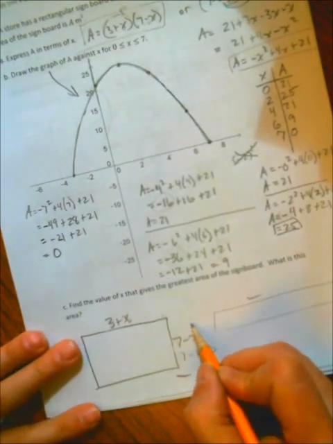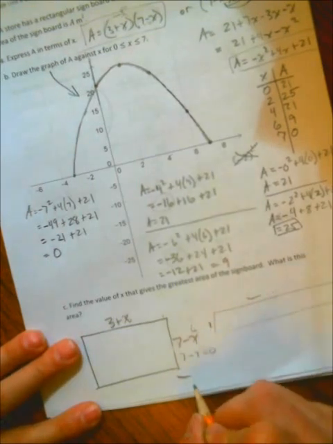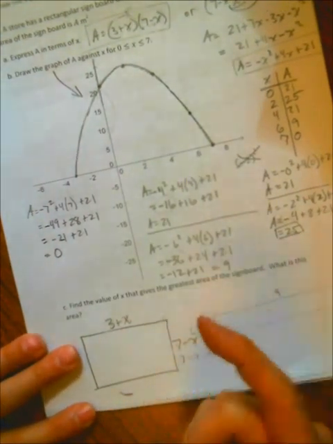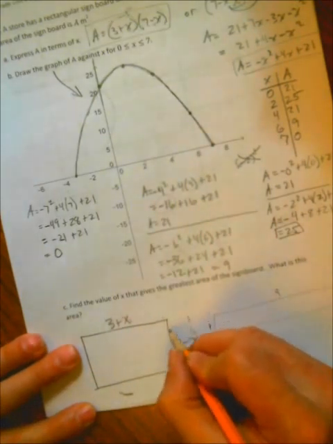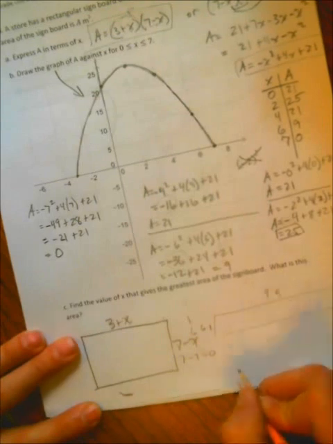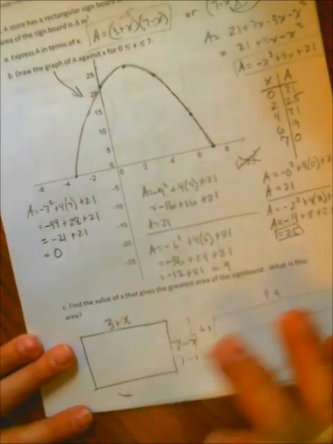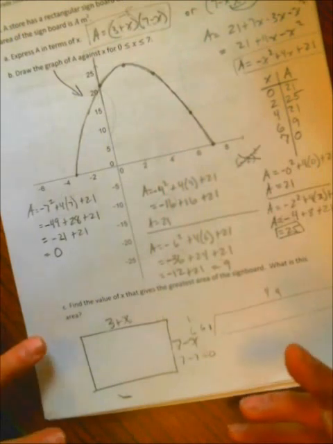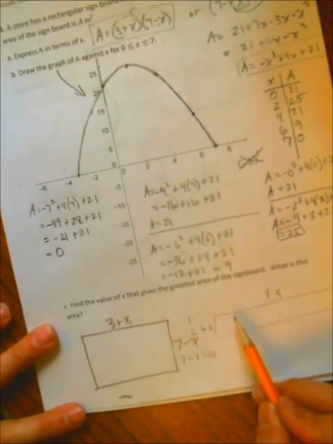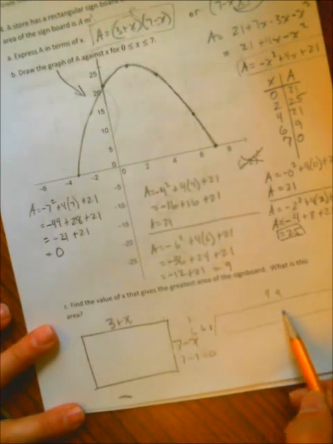Like when x is maybe 6, that means this is only a 1 and this is a 9, right? But what if x is 1? When x is 1, that would mean this is a 6 and this is a 4. Can you see why I told you it doesn't matter what size rectangle you draw because it's going to fluctuate? Well, 6 times 4 is 24 and 1 times 9 is 9.